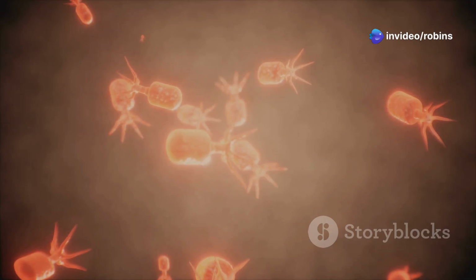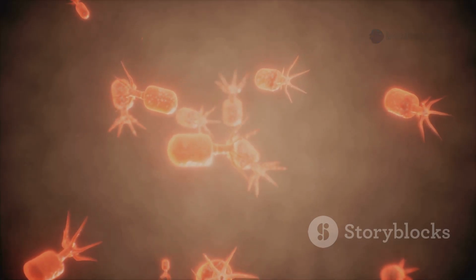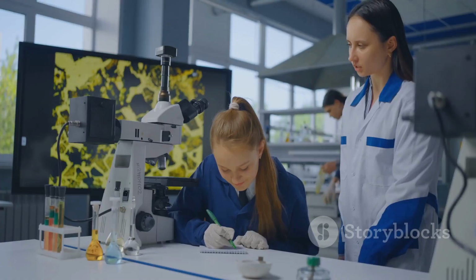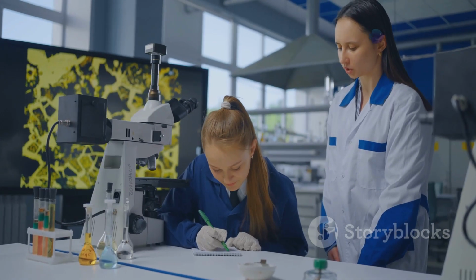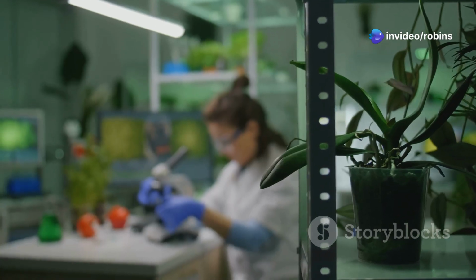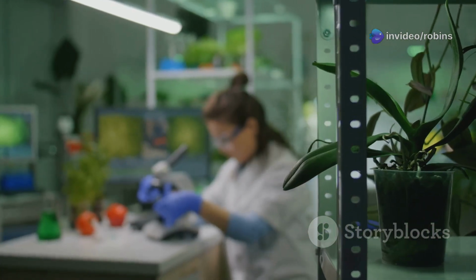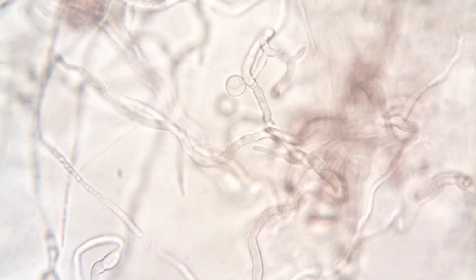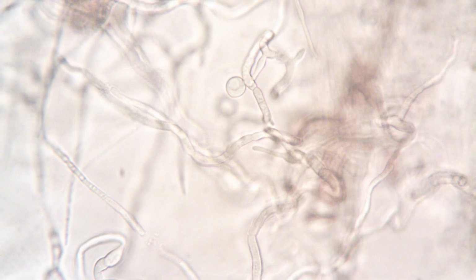These blueprints dictate everything from how an organism gets its energy to how it grows and interacts with its environment. Getting to know these tiny structures is the first step in becoming a true cell explorer. Our journey today will be a head-to-head comparison of these incredible cellular worlds. We'll put plant and animal cells under our virtual microscope and examine what makes each one unique.